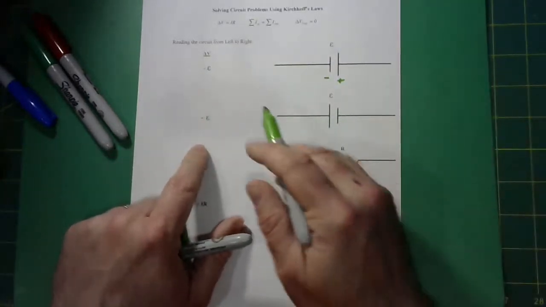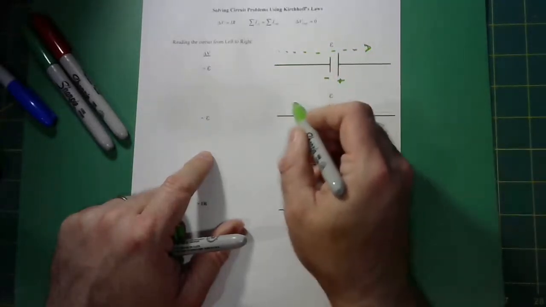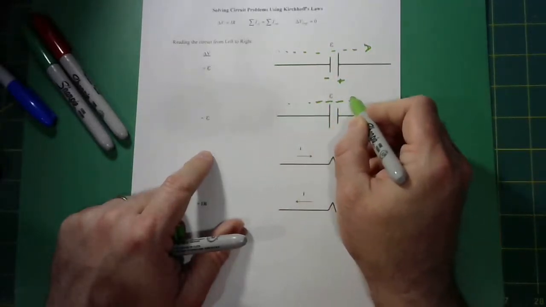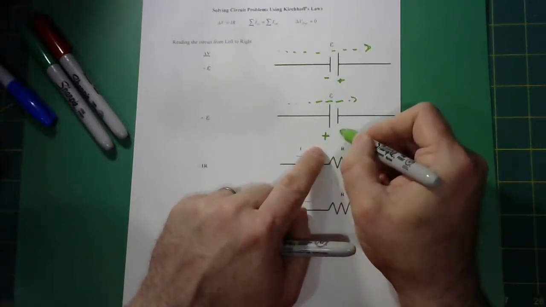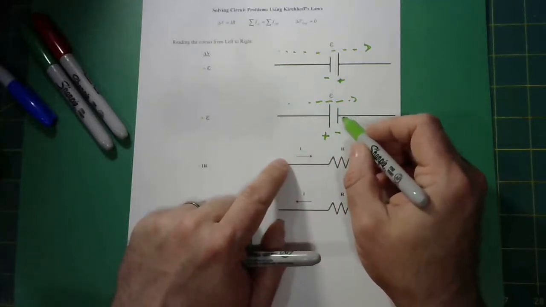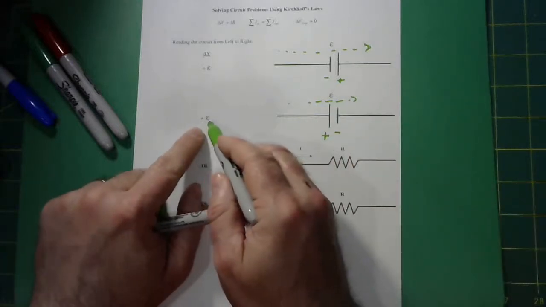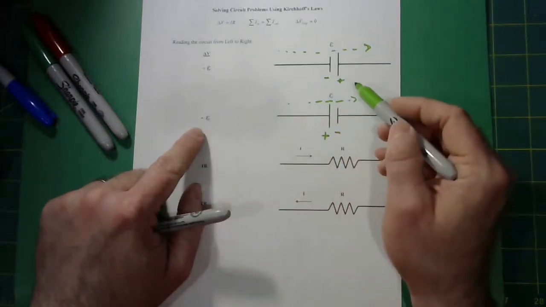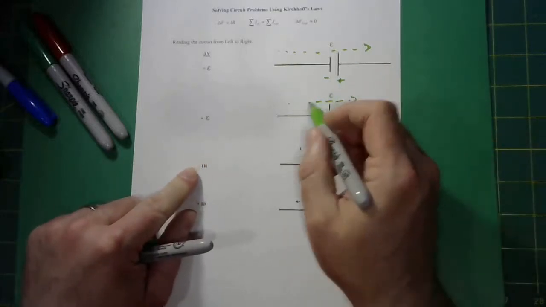On the other hand, what if I'm reading this one from left to right? Now I'm going from the long line, that's the high V side, to the short line, the low V side. I'm going from high to low, I'm going down the voltage of the battery. So it's going to be minus the EMF of the battery, is the way that I put that into my equation. We're going to do a sample problem in just a second, so we'll come back to this, but this is the way you would do it.